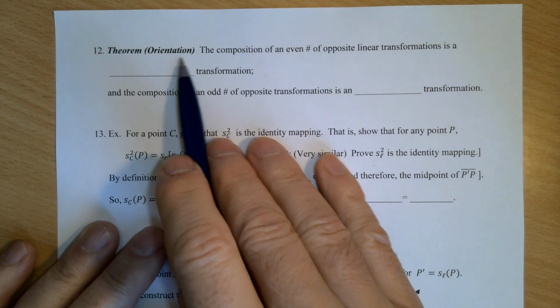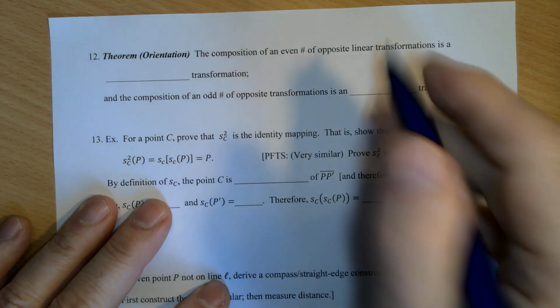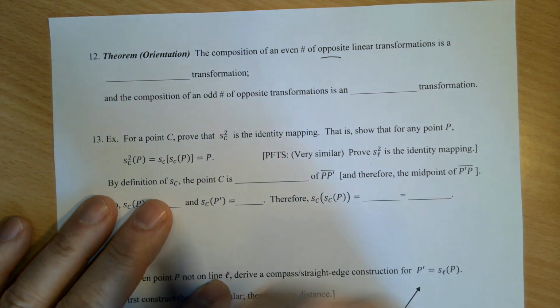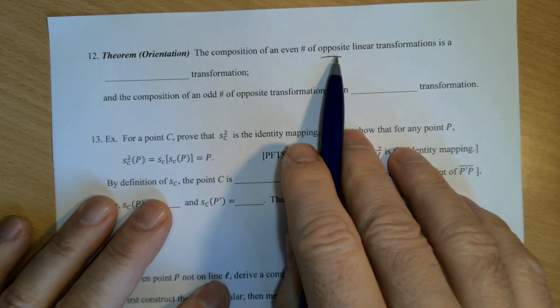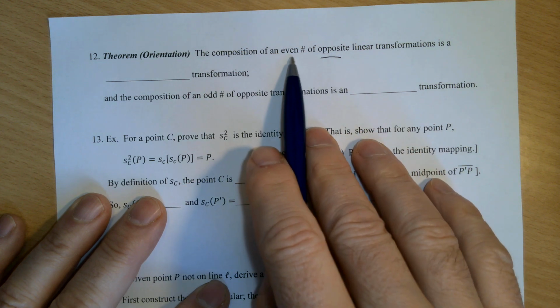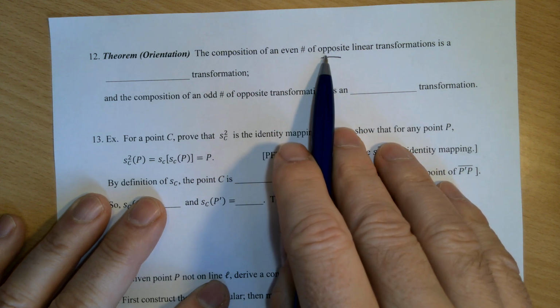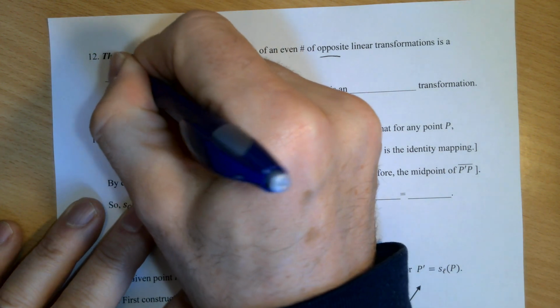Well, our first theorem here on orientation says that if you take the composition of an even number of opposite linear transformations, so remember what an opposite does, it reverses the direction, changes the orientation. If you take an even number of those, it's going to become a direct transformation.